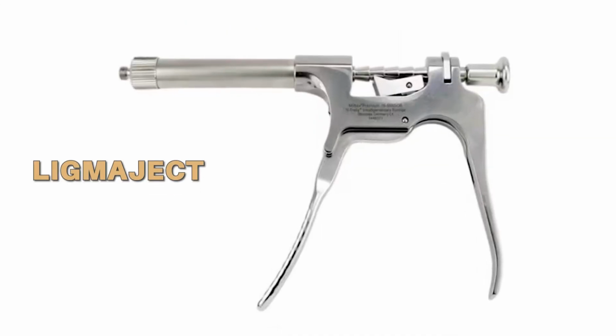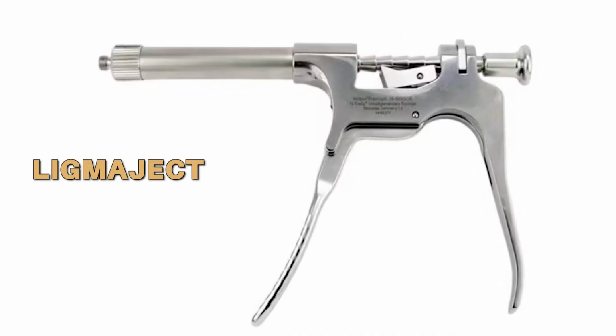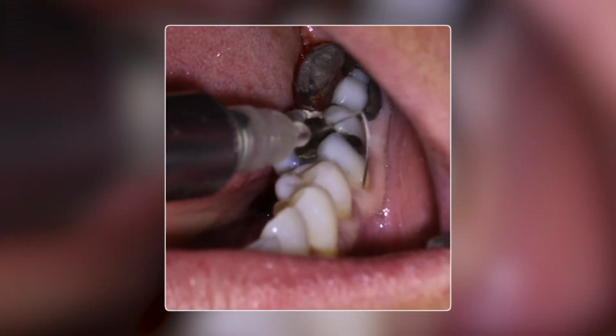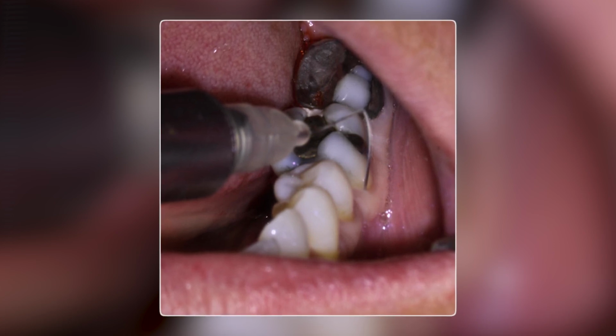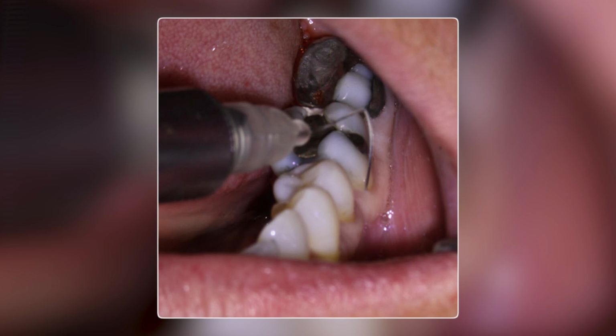At one time, I was using a dedicated device, such as a Ligmaject, to provide the pressure necessary for this injection. This has the advantage of being a little easier on the hand, since a lot of pressure needs to be exerted on the syringe to get the correct pressure to allow the anesthetic to be forced into the PDL. However, with more experience, I realized that by applying the necessary pressure with a standard anesthetic syringe, I could basically achieve the same result.